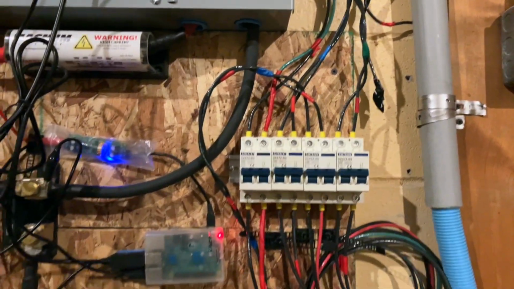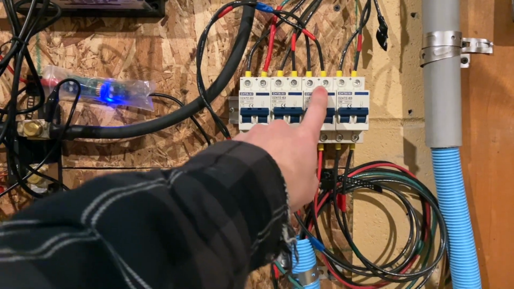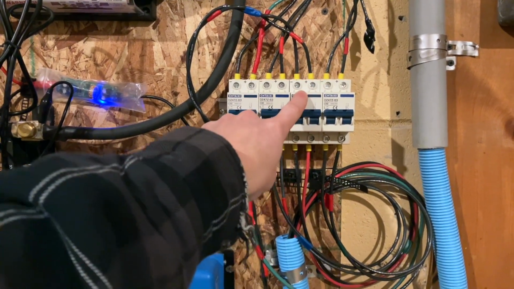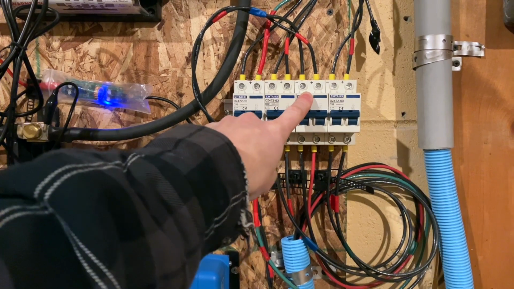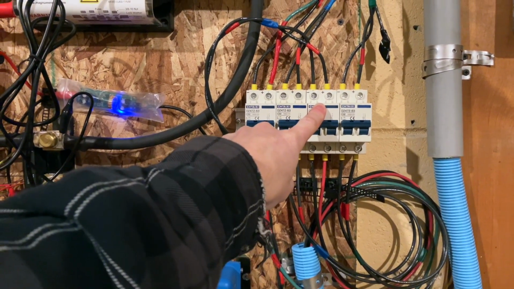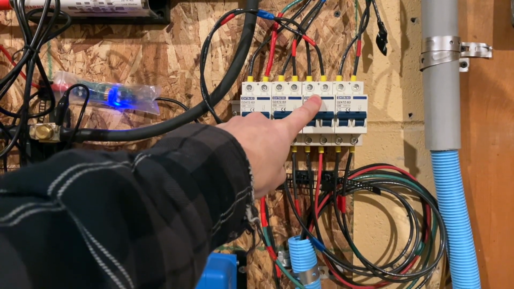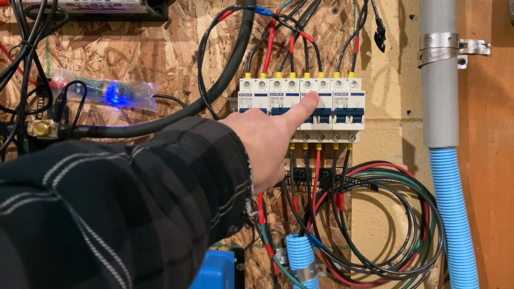so I ended up taking this array, which is my smallest array. This is all of my 100 watt panels.